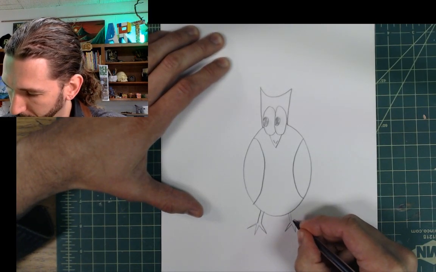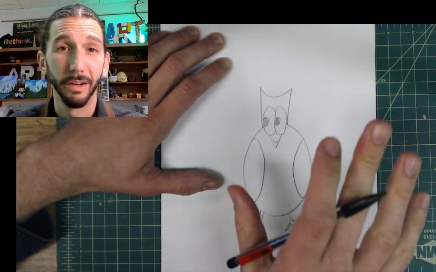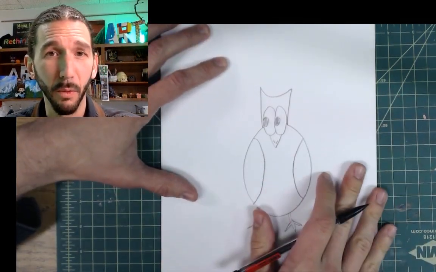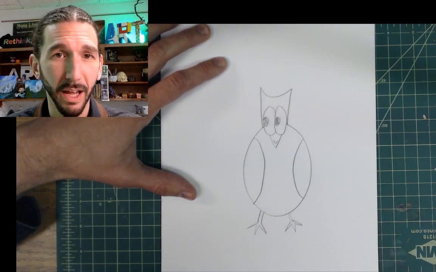Kind of like a zigzag. You try it. Alright, we're getting there. I think we're almost done with our owl. We need to give him some place to be standing now.